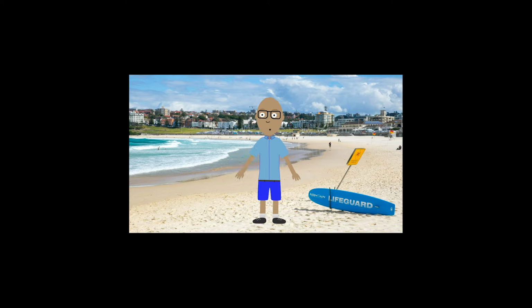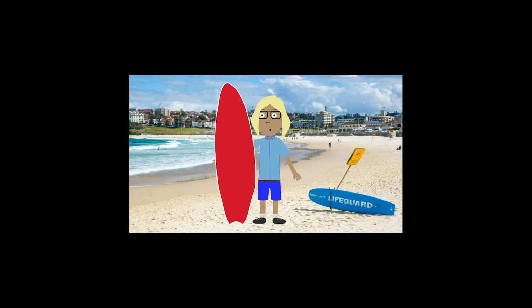What you may not know is that I used to have hair. Oh my goodness, this is a trigger. My hair is also waving in the strong winds of Bondi Beach. A lot's changed, as you can see, but I preferred it when I did have hair. I also did a lot of surfing. Oops, the background's changed, but I'll change that later. Here's my surfboard, and right now I'm doing a little surfing dance.